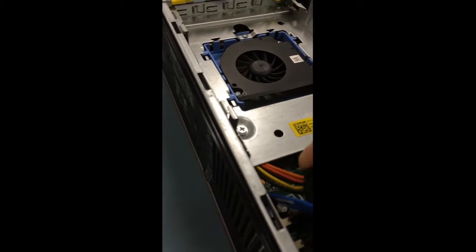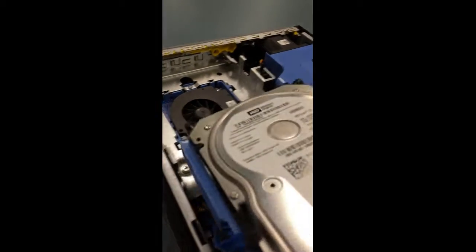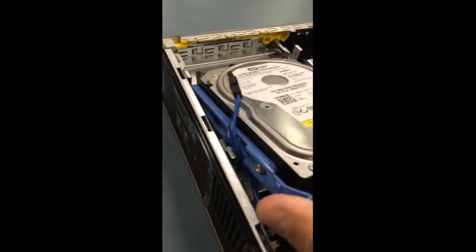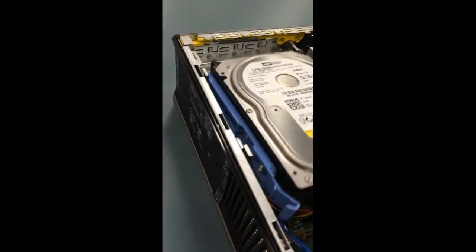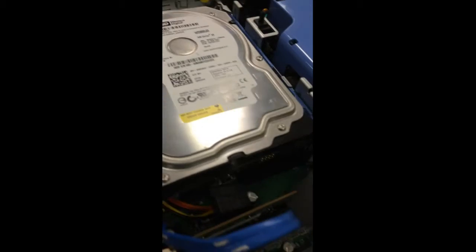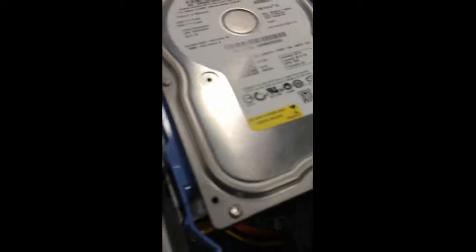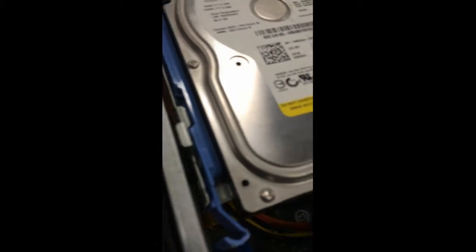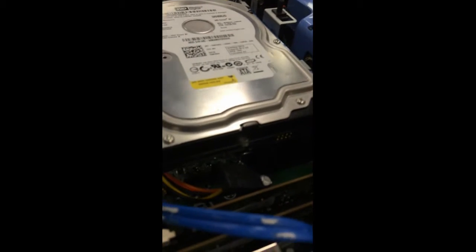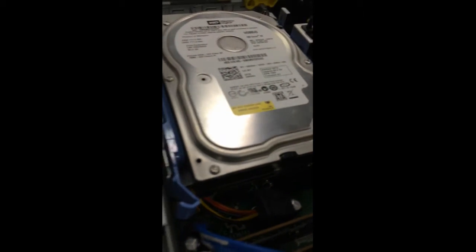What can happen is that once the hard drive has been put in, these data and power connectors are not connected correctly or at all.